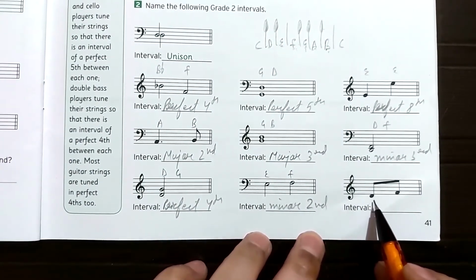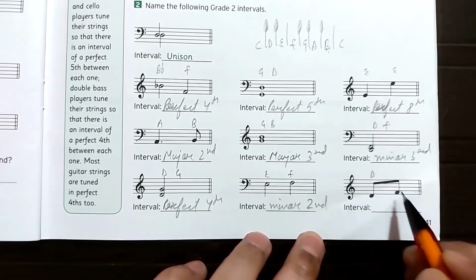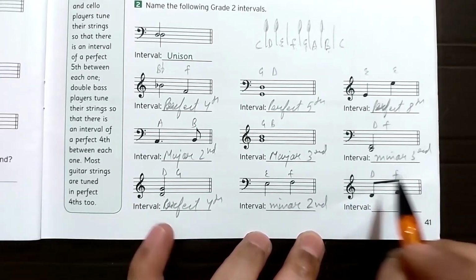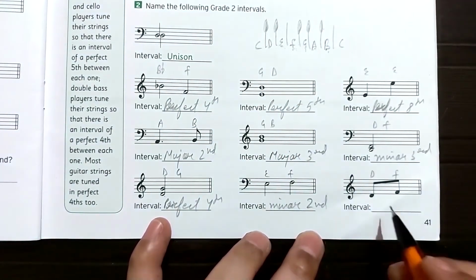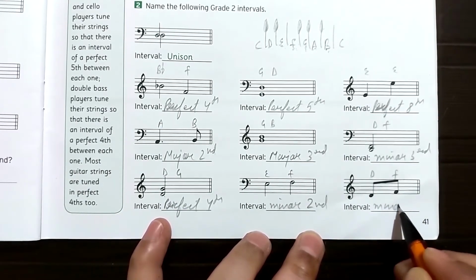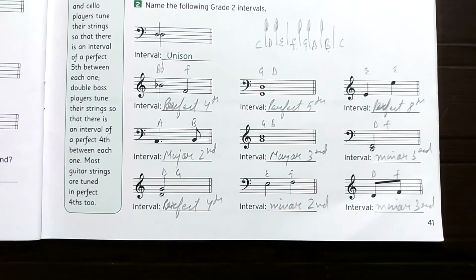Yeah. Next one is the treble clef, and this is our D note, and this is our F note. Now D to F, again 1, 2, 3 semitones. So this should be a minor third, not the major third, because major third distance is 4 semitones.